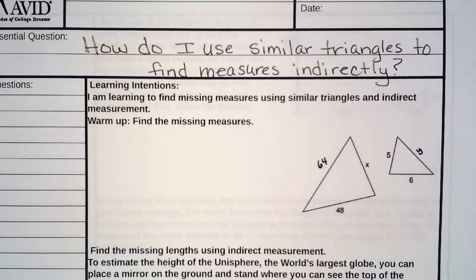So you've got a warm-up question. Pause the video and see if you can find X and Y. Well, I do hope you tried to do it on your own. Let's match our pieces up.